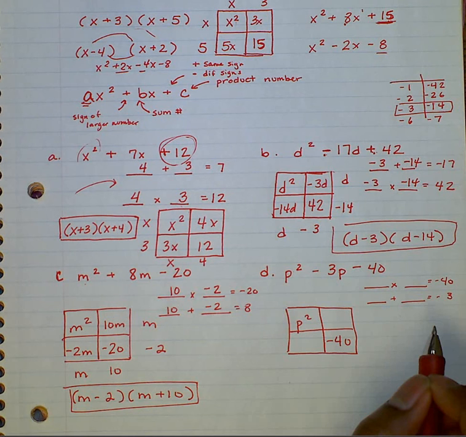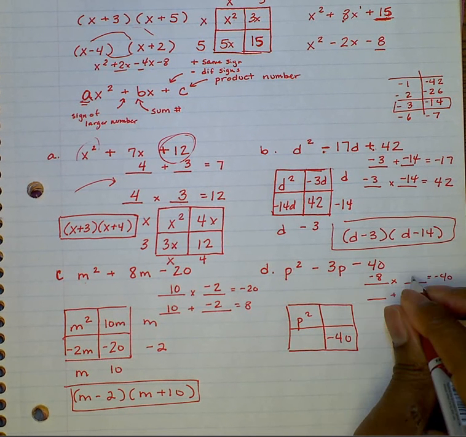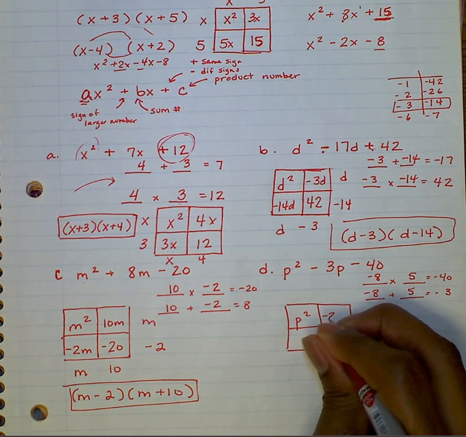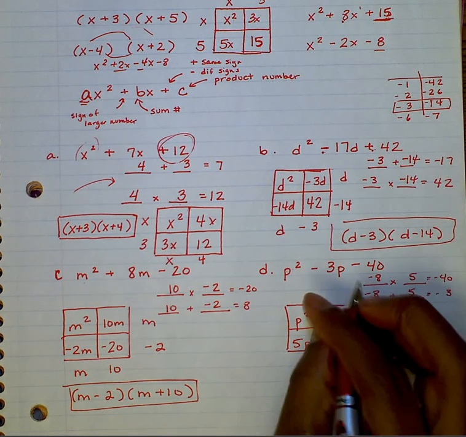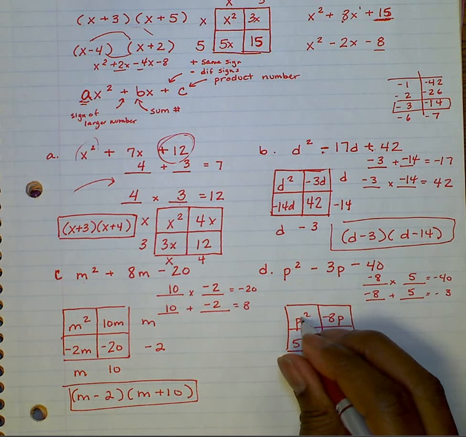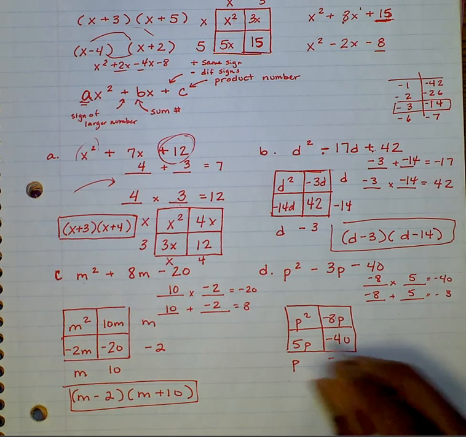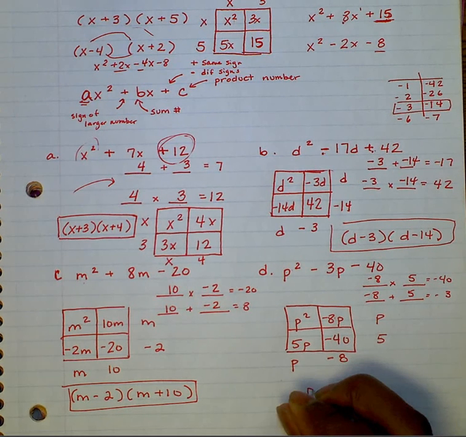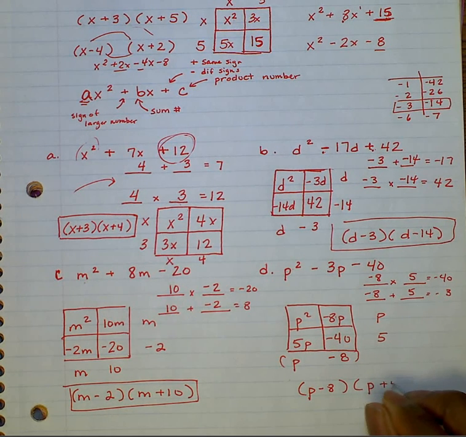Okay, you can pause and give yourself time to think of these numbers if you haven't already come up with it. I think I got it at negative 8 and positive 5. Negative 8 and positive 5. So I have negative 8p, positive 5p. And now I'll go through each row and each column and I'll take out the GCF. GCF here is p. GCF here is negative 8. GCF here is 5. GCF here is p. And so now I have p minus 8, and p plus 5 from this side.